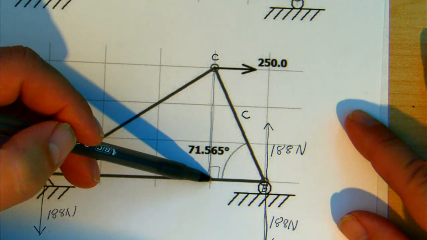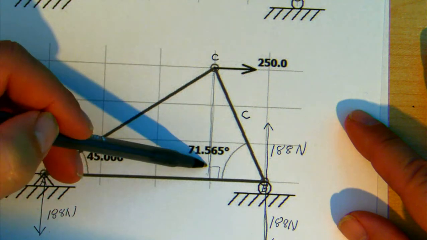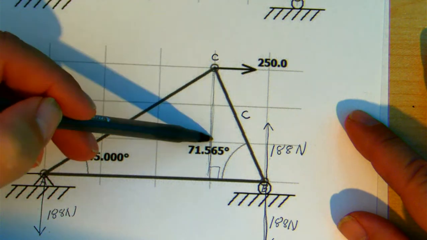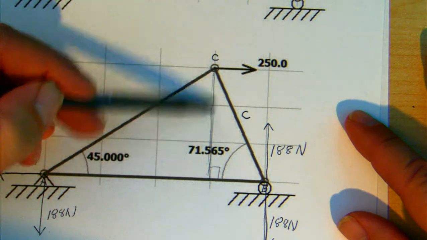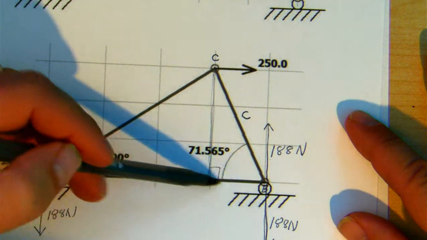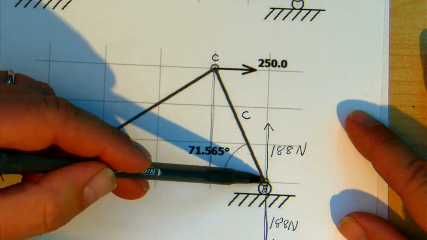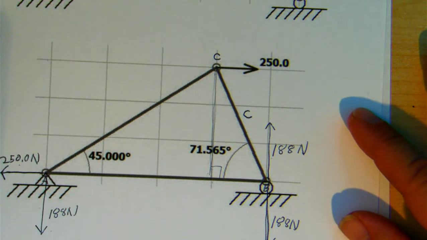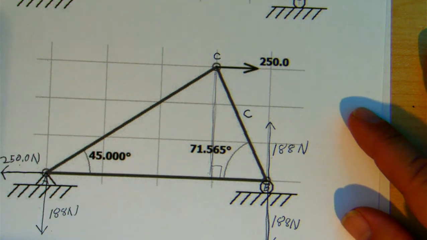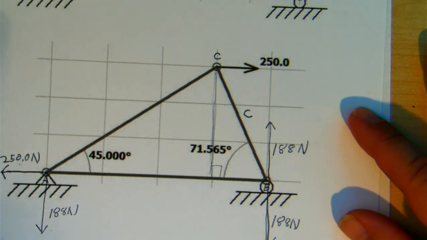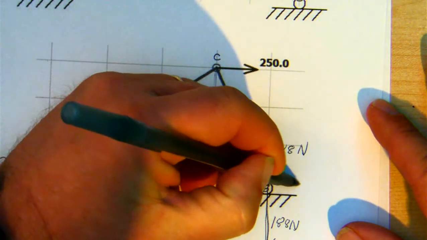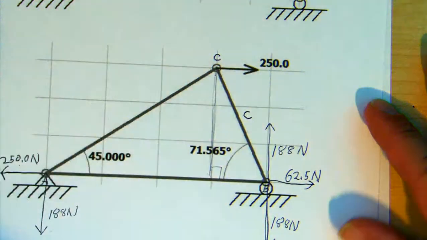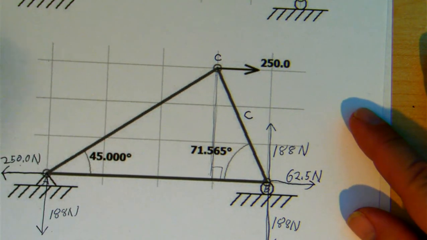That must be the same ratio of the vertical to horizontal forces. So for every 3 newtons of vertical force, there must be 1 newton of horizontal force. And therefore, B is being pushed to the right by 1/3 of 187.5. And my calculator says that is 62.5 newtons, pushing it to the right.